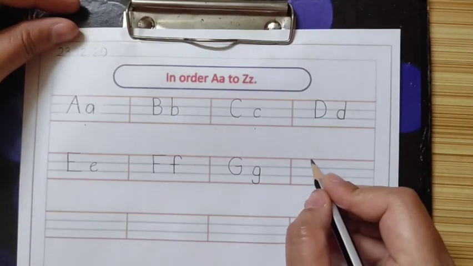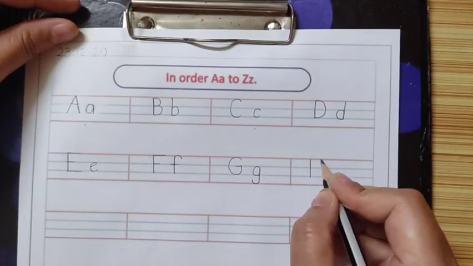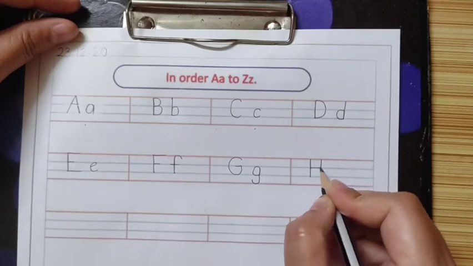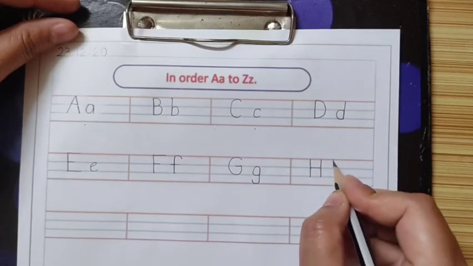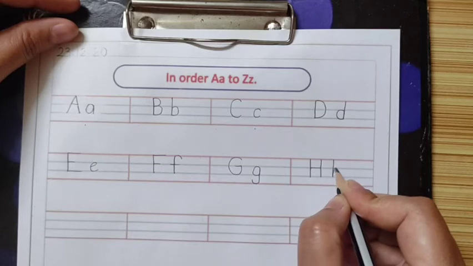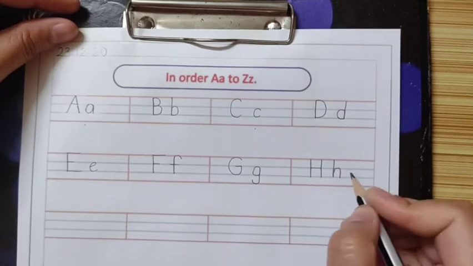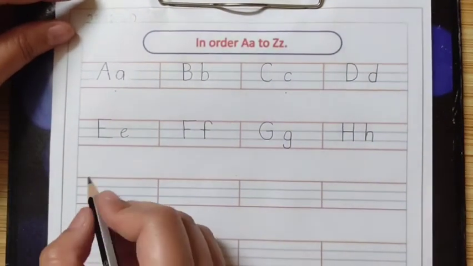For capital H, make a standing line, again make a standing line and a sleeping line. For small h, make a standing line, go up, make a curve, come down straight. Now we'll write alphabet I.